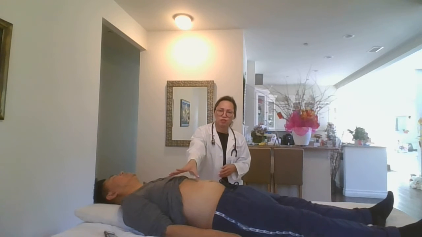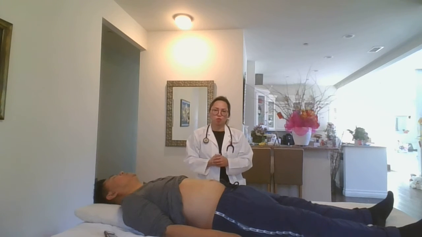So usually the normal mid-clavicular line span is 6 to 12 centimeters, and the mid-sternal line is usually 4 to 8 centimeters.